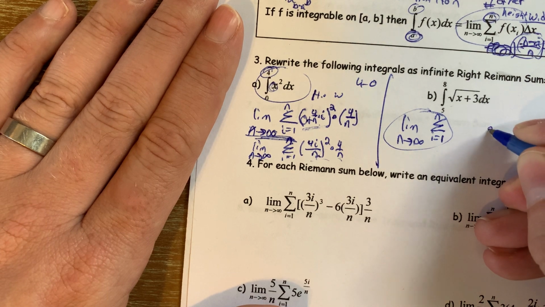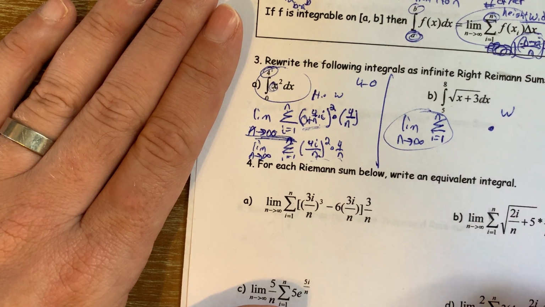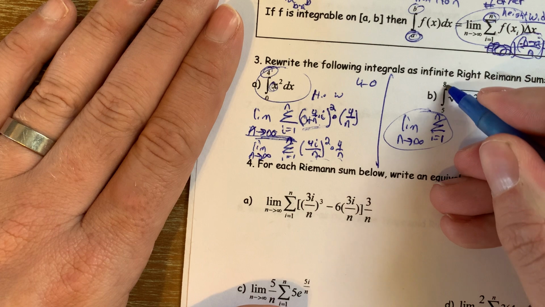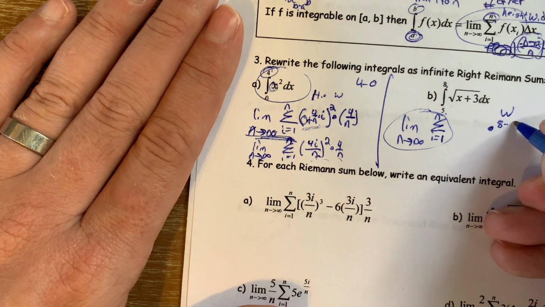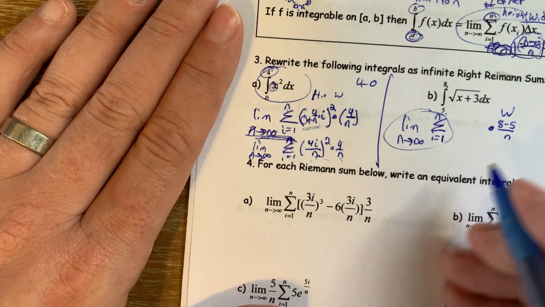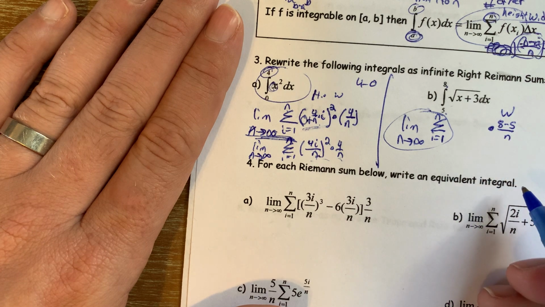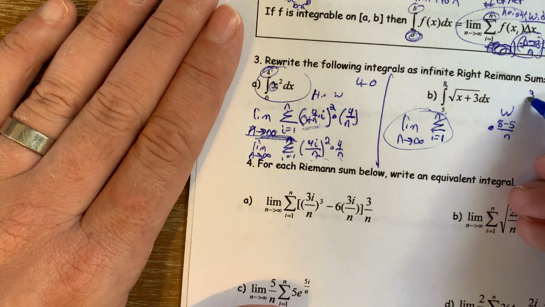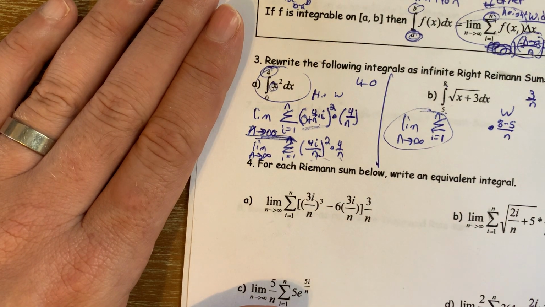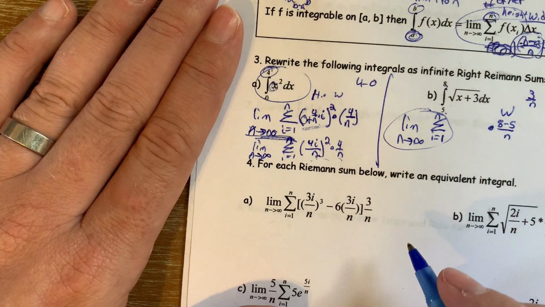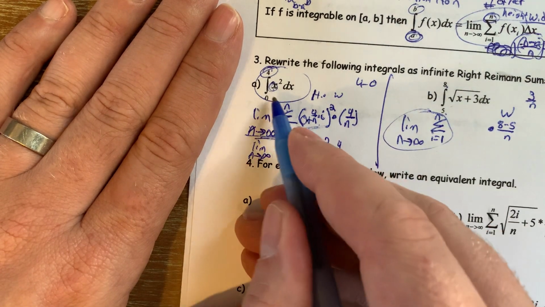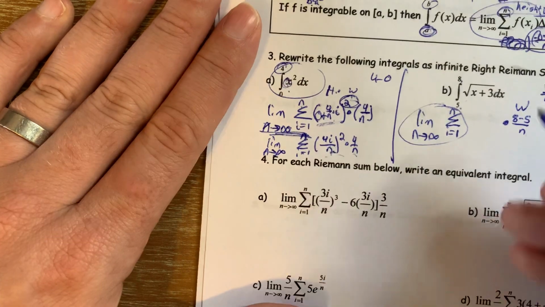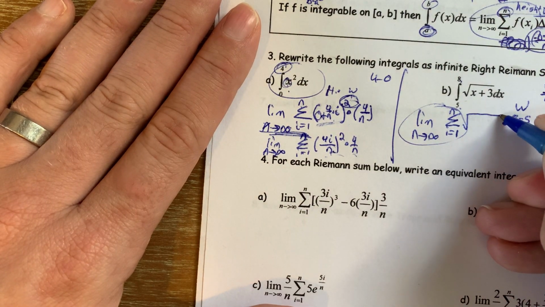Now the width, what is the width here? The width is going to be 8 minus 5 divided by n. We need to divide 8 minus 5, that's a length of 3, into n parts. So we're going to put 3 over n when we simplify. And what is the function going to be? Instead of squaring like before, this one is going to be square root.